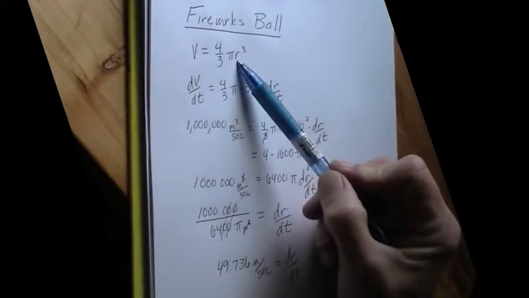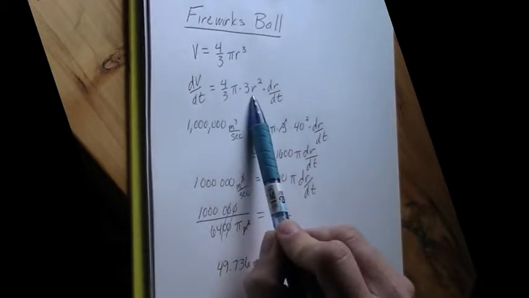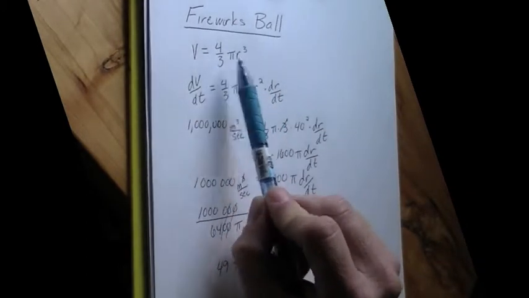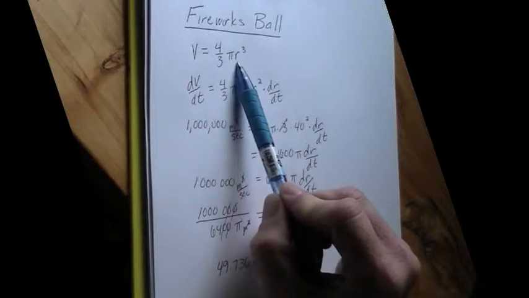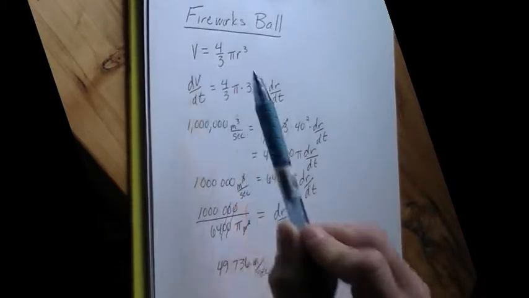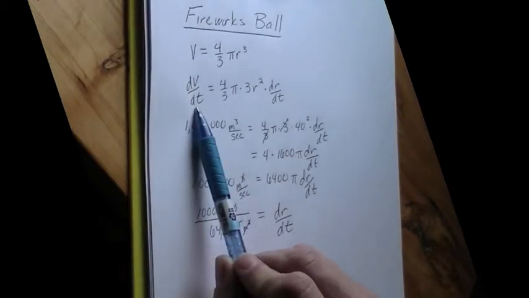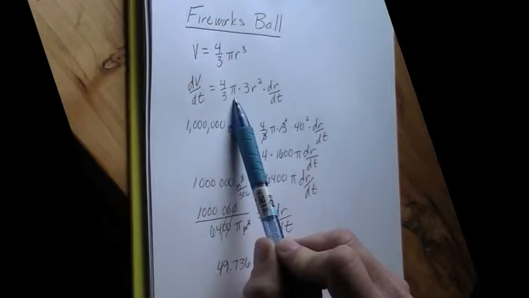Then, once you get your formula, you take the derivative of both sides, remembering that each of the variables is a function with respect to time. So you're going to have to remember to do the chain rule. On this side, I just have V to the first power, so the derivative will be dV/dt. 4/3 pi is a constant multiple that just gets carried along.